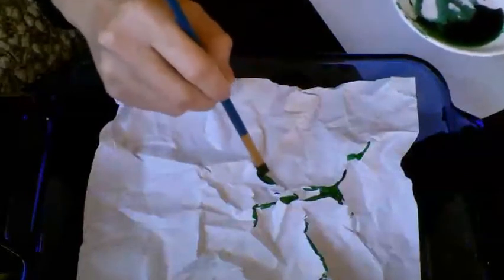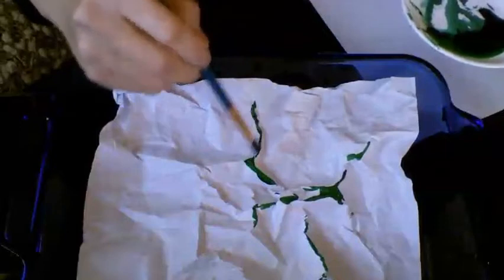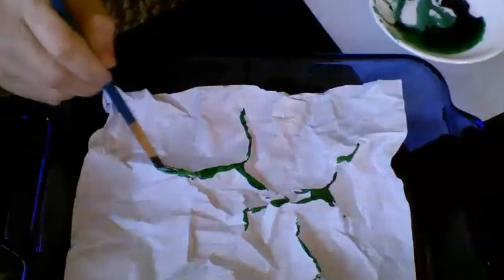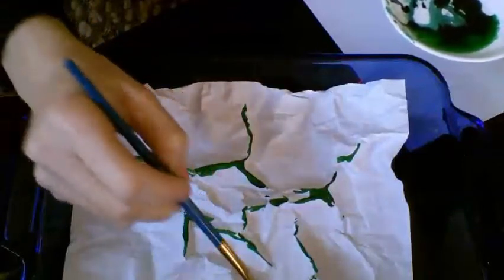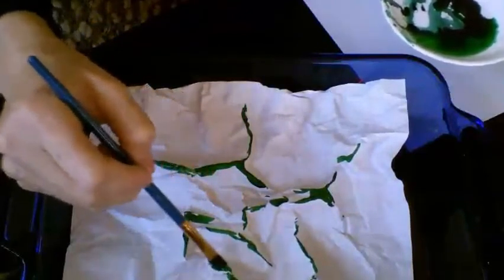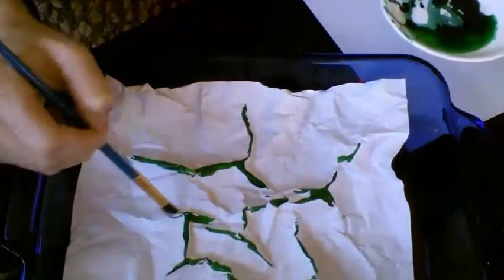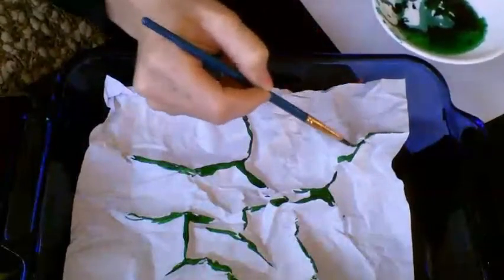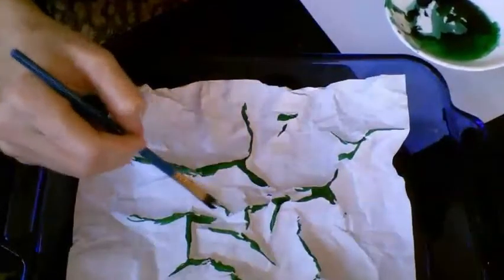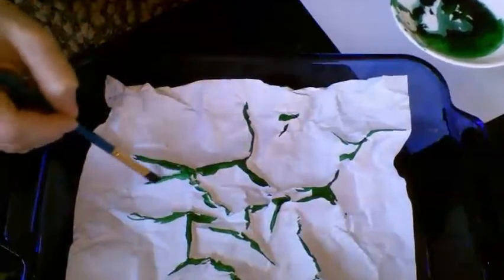It's kind of therapeutic in some ways, because you're making yourself a little landscape. Alright, I think we got the majority of the tall ridges painted. You don't have to paint all of them. We just want the tall parts, the higher elevation.